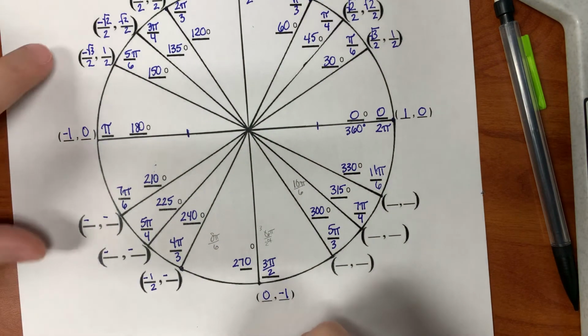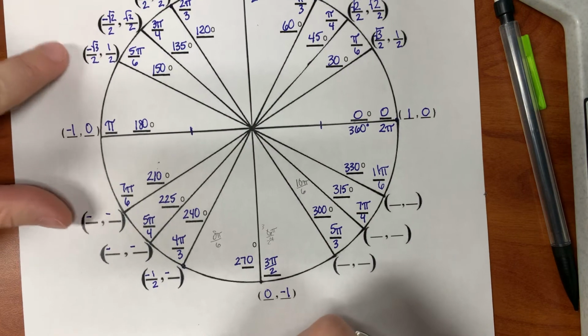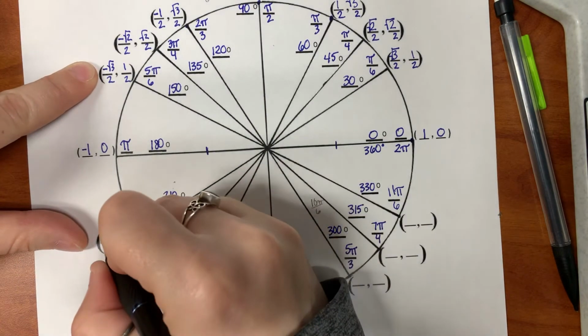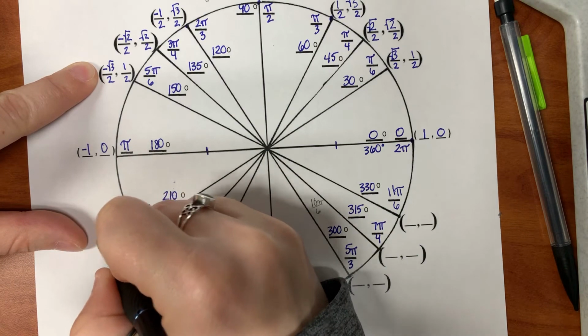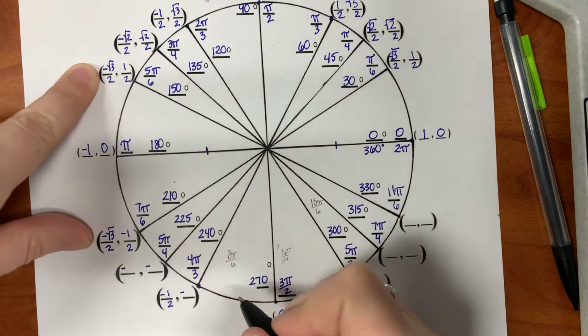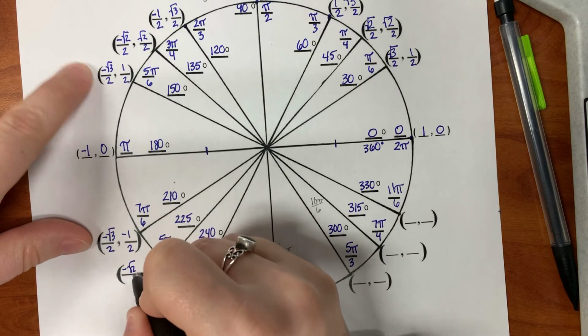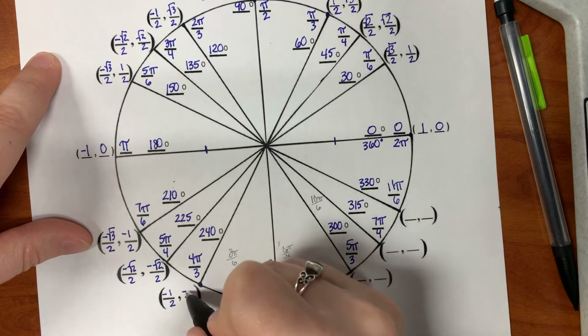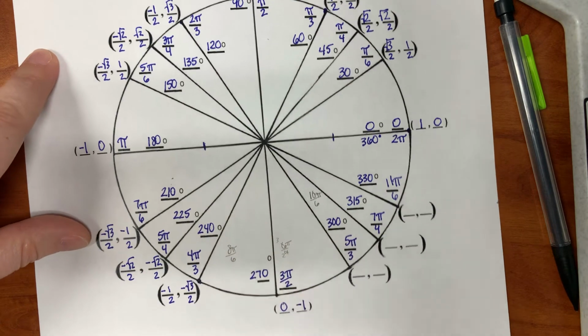All right, so you can also think of it as matching up like this. So this one and this one are going to match up. So the square root of 3 over 2 and 1/2. Square root of 2 over 2, square root of 2 over 2, 1/2, square root of 3 over 2.